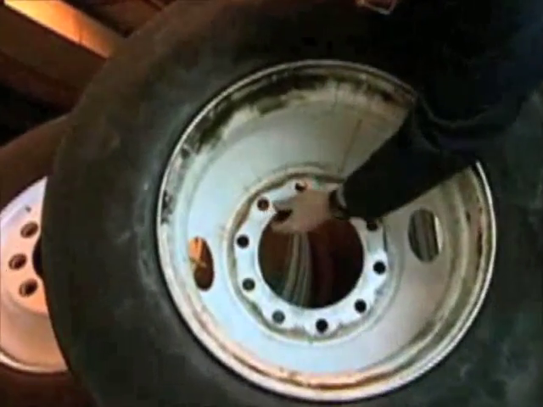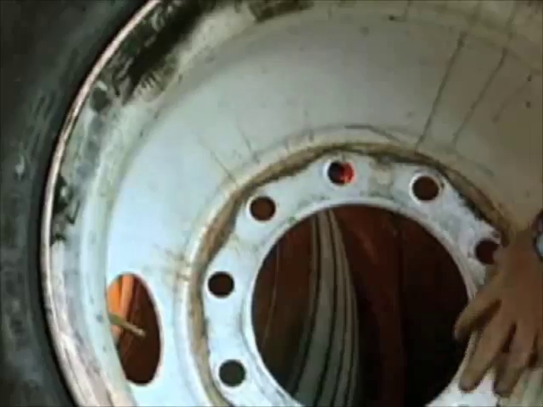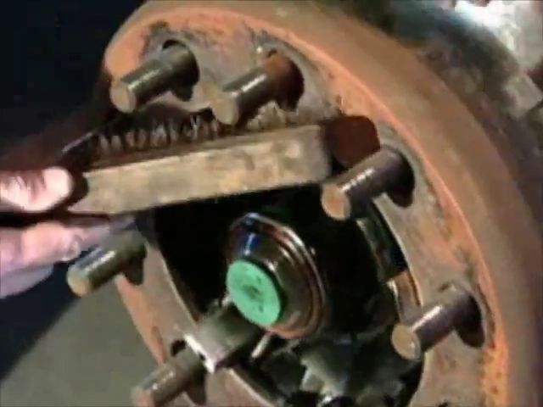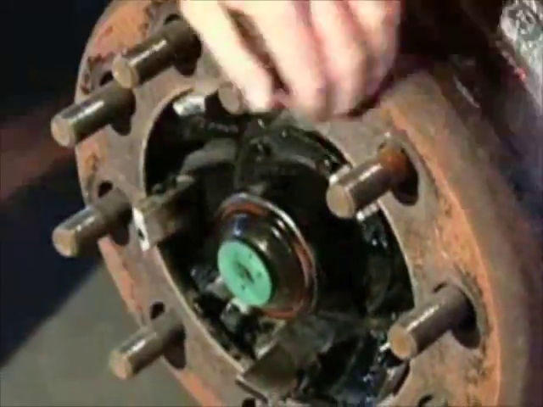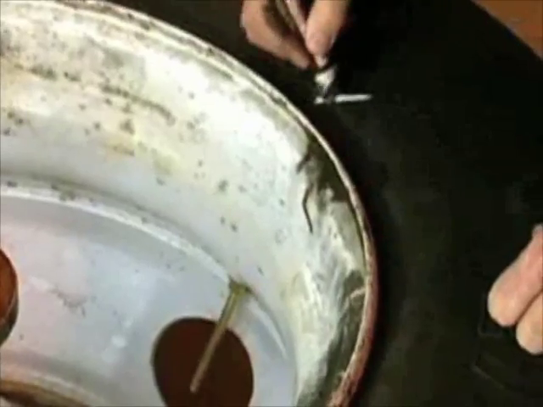Inspect the mated surfaces of the wheel and hub to ensure that they are clean and free of substance buildup. Any buildup of debris can affect the assembly runout both radially and laterally. Remove the tire from the wheel assembly. Be sure to mark the valve.